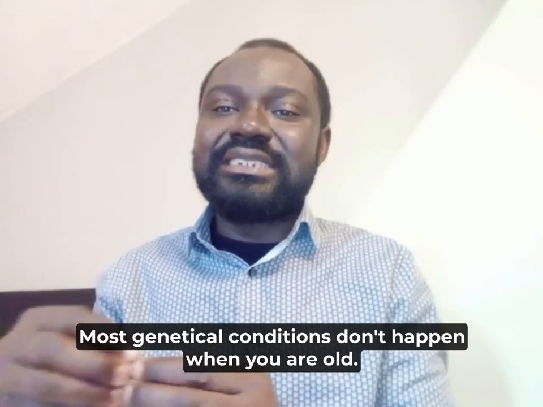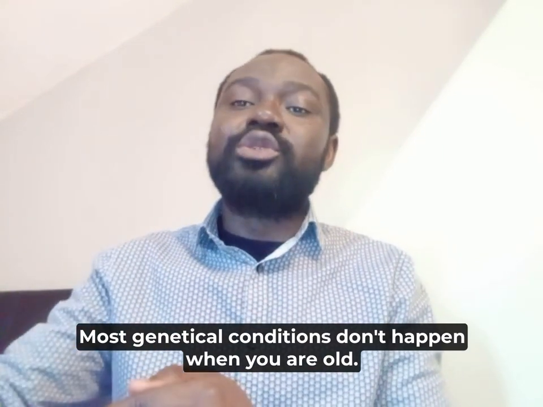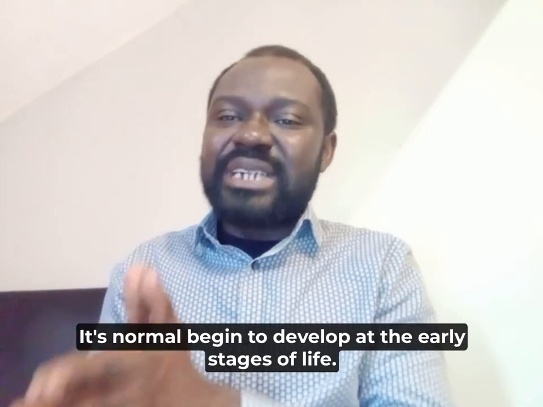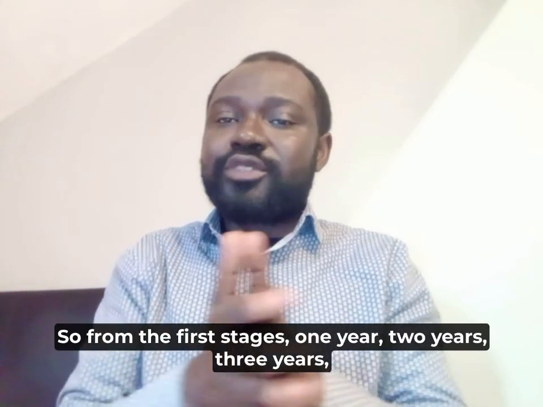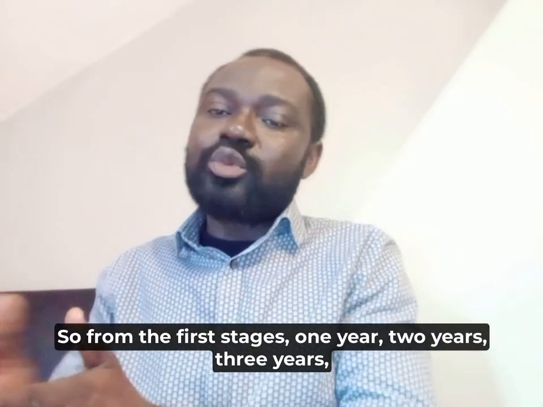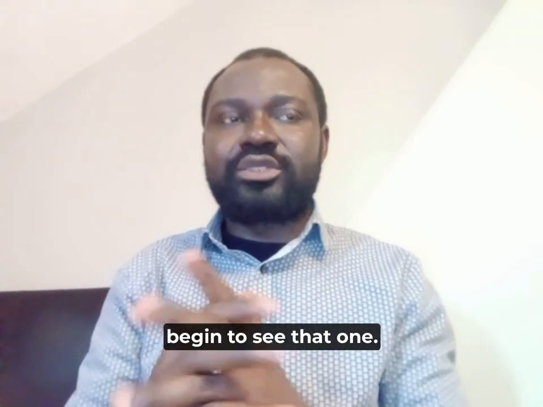Most genetic conditions don't happen when you are old. They normally begin to develop at the early stages of life. So from the first stages, 1 year, 2 years, 3 years, you begin to see them.